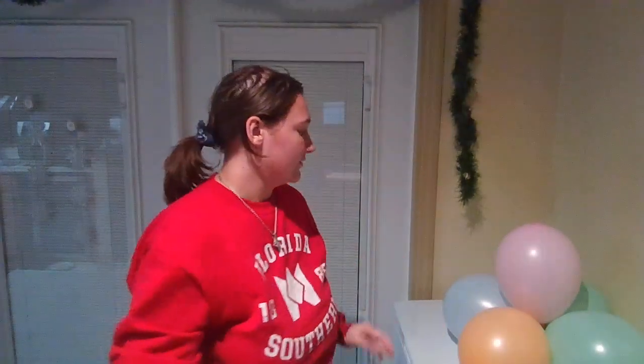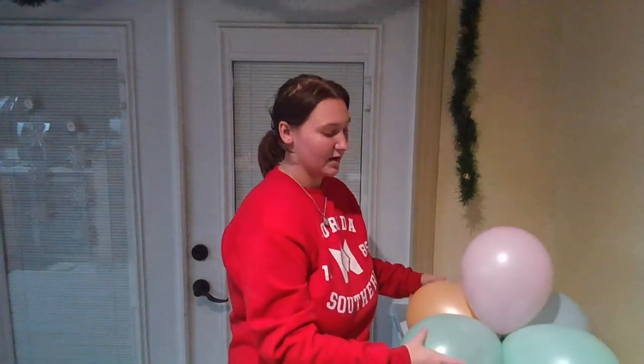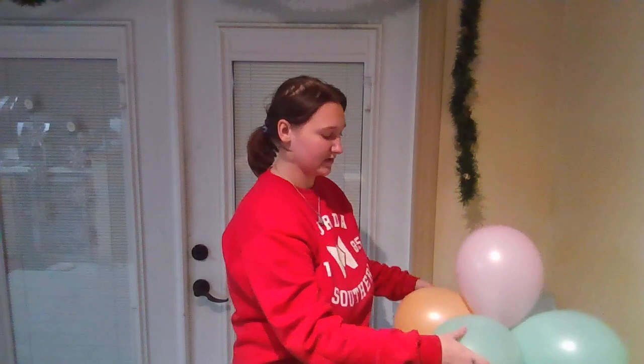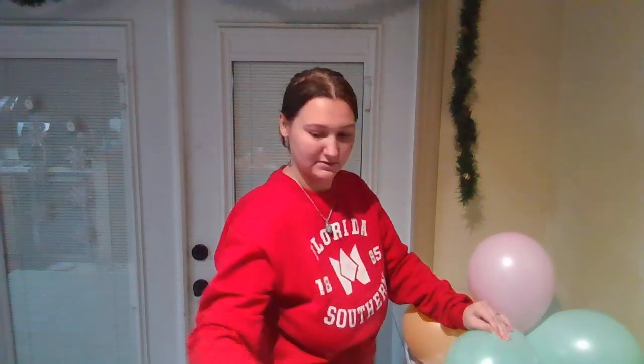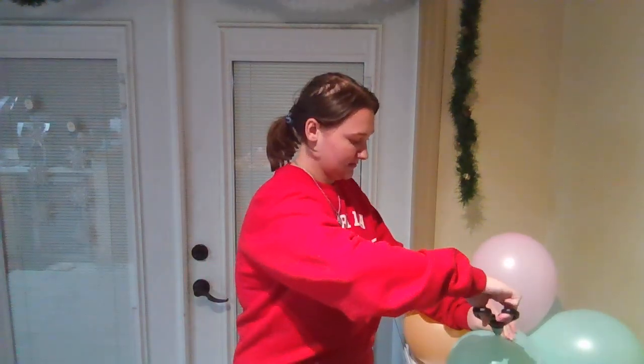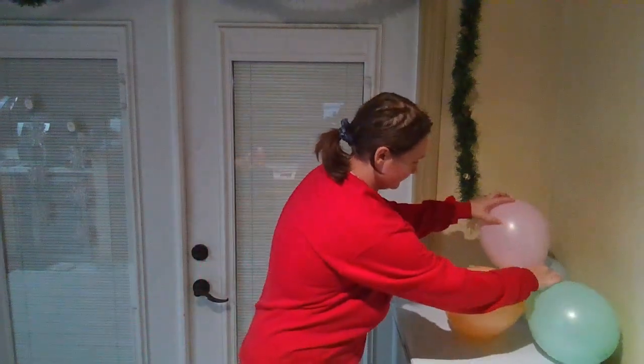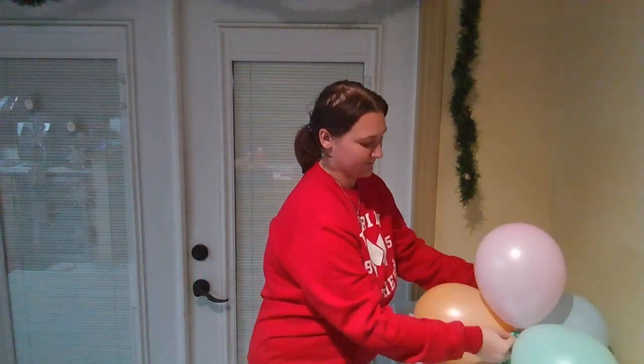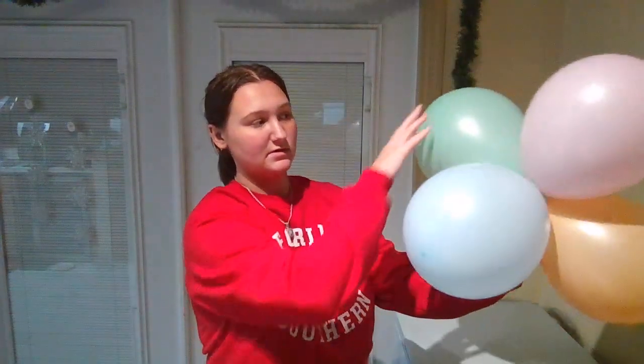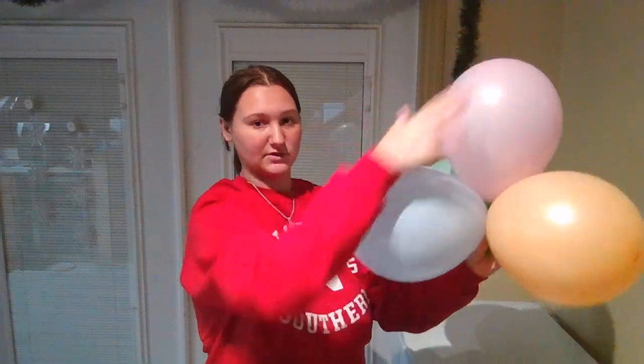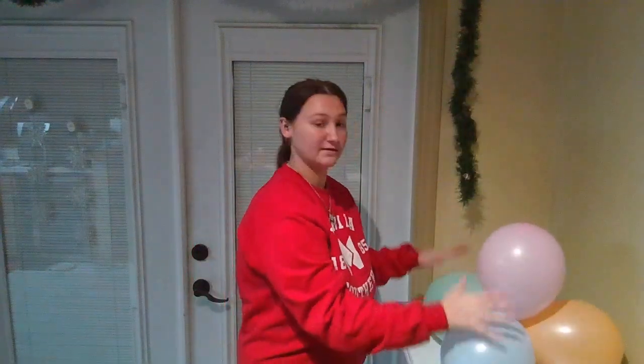So now we have to pop another balloon. So we're going to pop one of the bottom layer ones. I'm just going to do this balloon right here. So now we are left with these 3 on bottom, and then this one's still on top. So you can see one sitting, like a little pyramid.